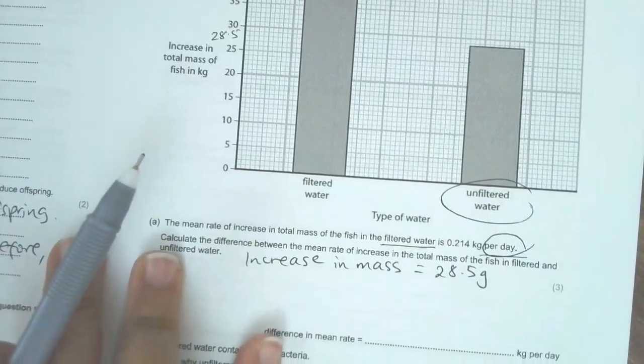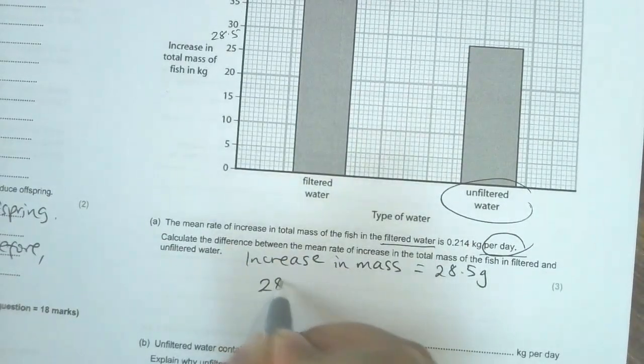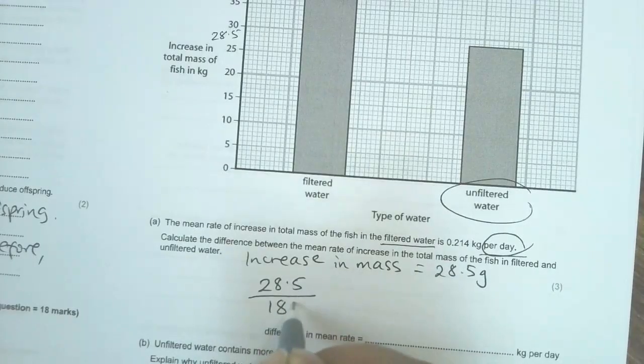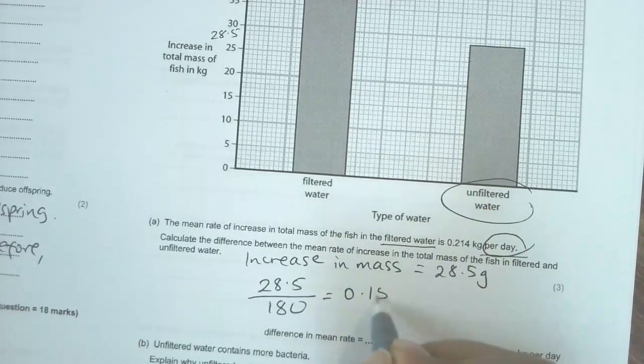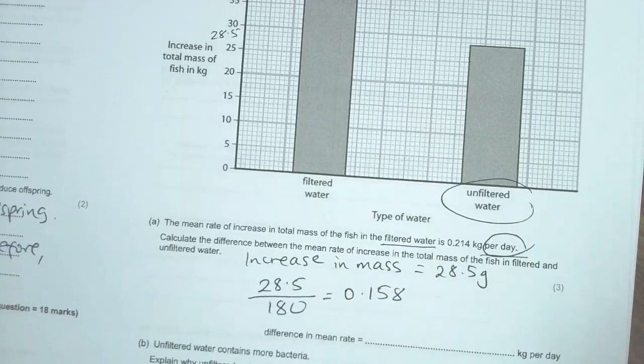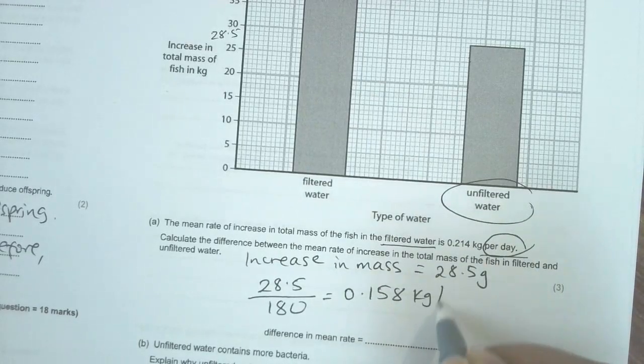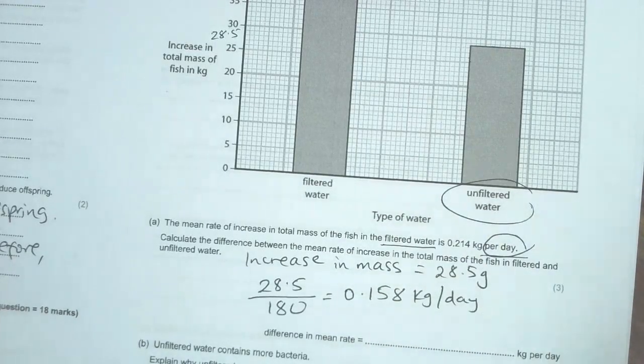Okay, so 28.5 divided by 180 is, let me check my calculator because I have no idea, 0.158. Okay, this is my rate, which is kg per day. Yeah? All right, and now it wants the difference.